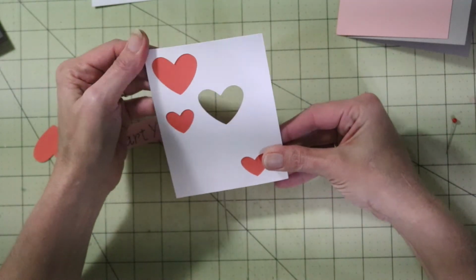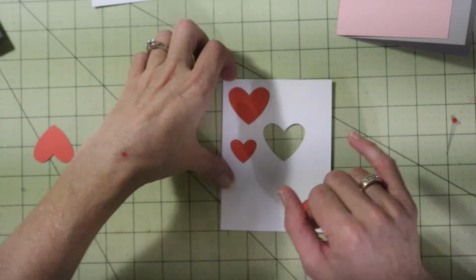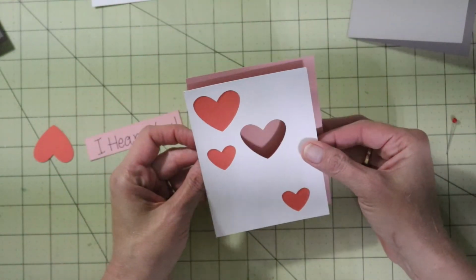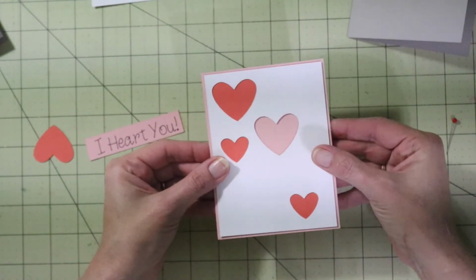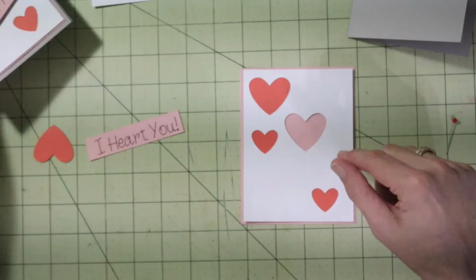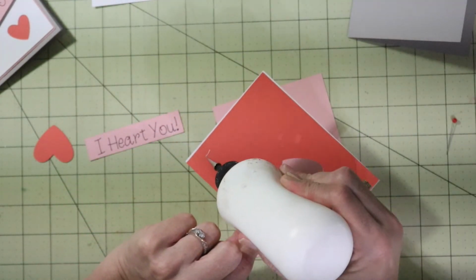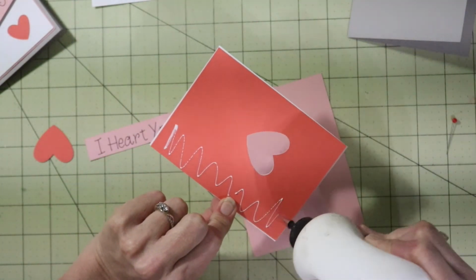I'm just looking to see if I have any red peeking through. I don't. So we're good there. It'd be really pretty also to use some glittery cardstock behind that. All right, now we have this piece. Now if you'll see, I have much more pink showing in this one than I did this one. That's why I went and changed the size of that. So we're going to go ahead and glue this piece at the back.